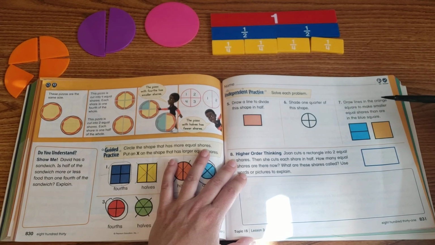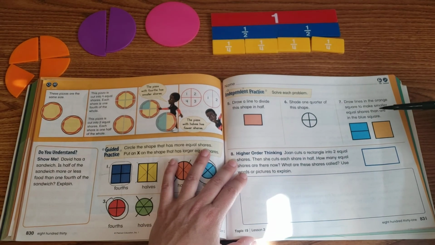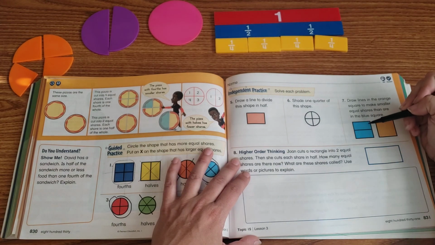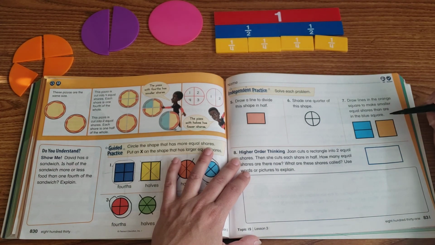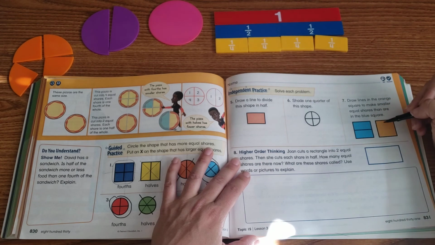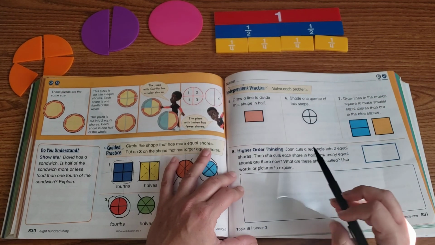Number 7, draw lines in the orange square to make smaller equal shares than are in the blue square. Well, this blue square is broken up into halves. So we need to make smaller equal shares. So we don't want to just split it into halves. We want to split it into something smaller, like our quarters or fourths.